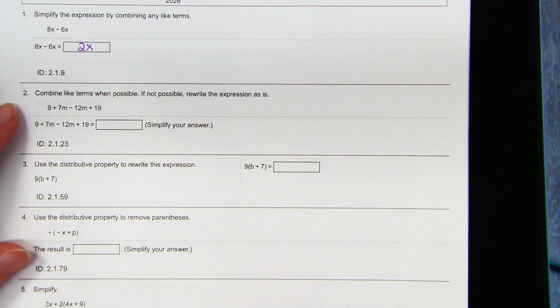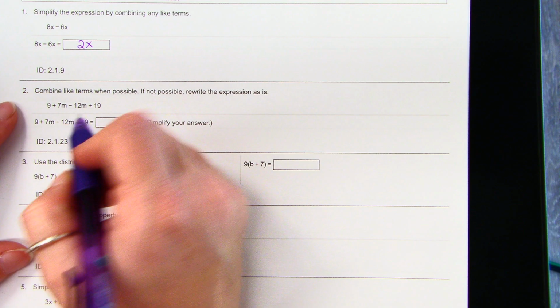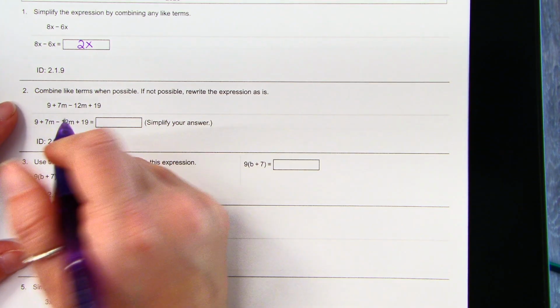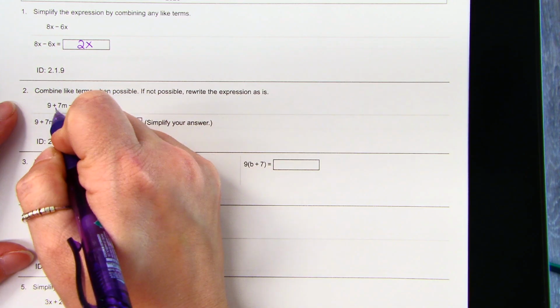All right, for number 2, it says combine like terms when possible. If not, rewrite the expression as it is. So if there's nothing to do, we just rewrite it. If there is something to do, then we do that. So in this case, we do have some like terms, because notice here in the middle I have a positive 7m minus a 12m. These are all like terms.